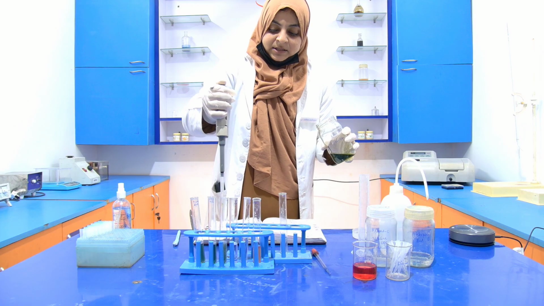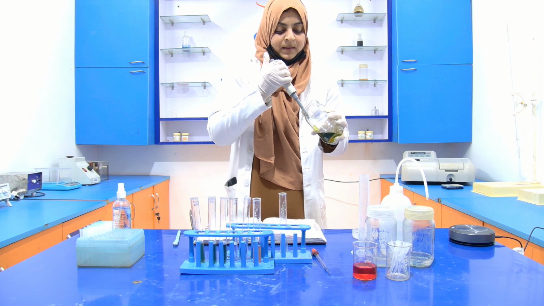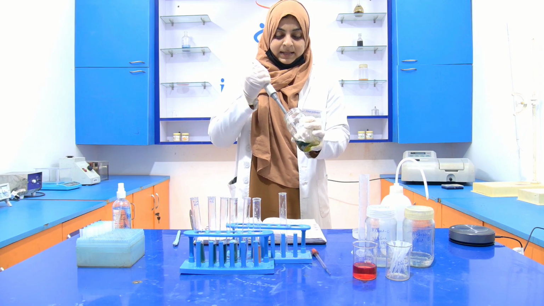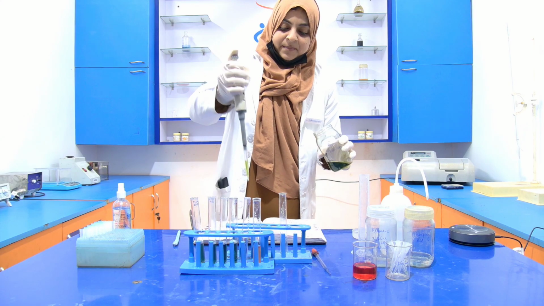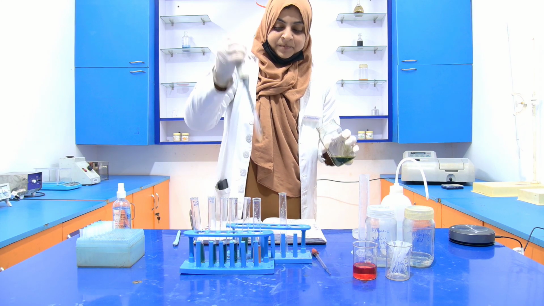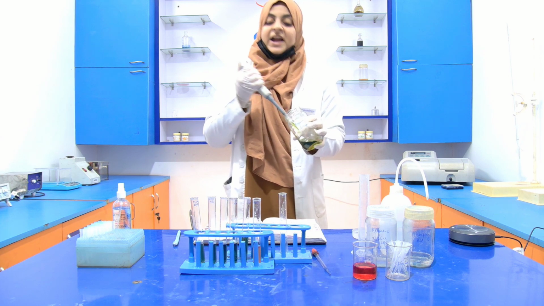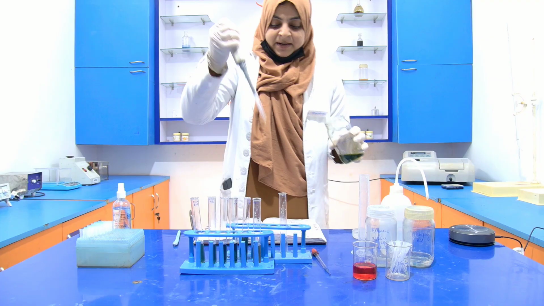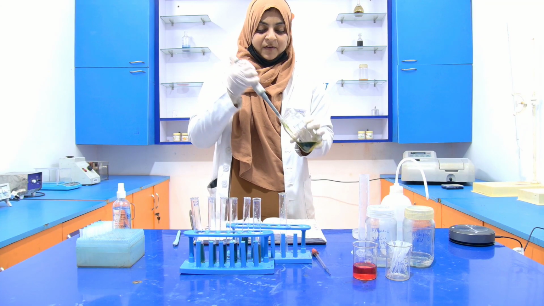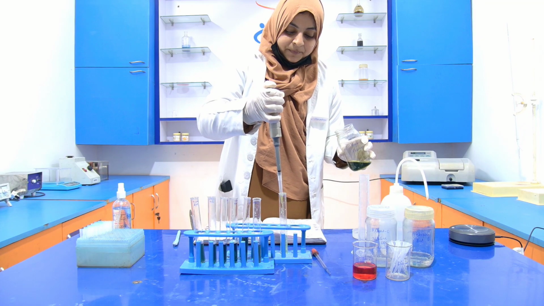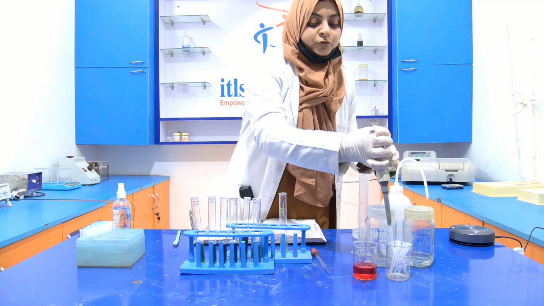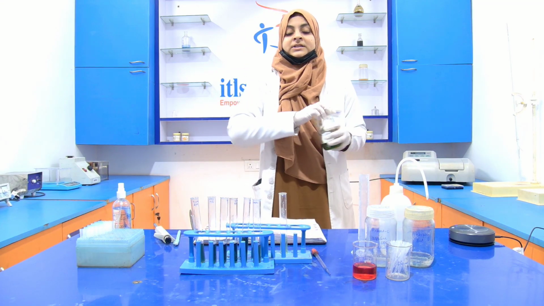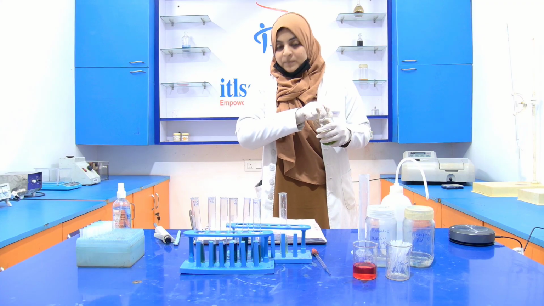Then the third test tube, the fourth, the fifth, then the test tube in which the sample is present, and 0.5 ml into the blank one. Now we have to incubate it for 30 minutes at room temperature.